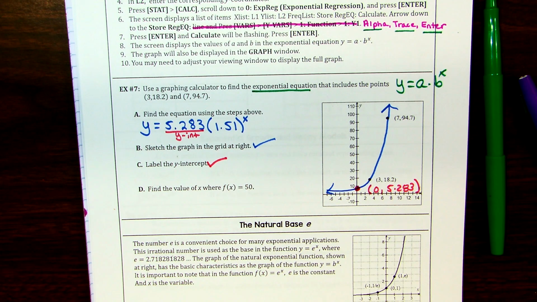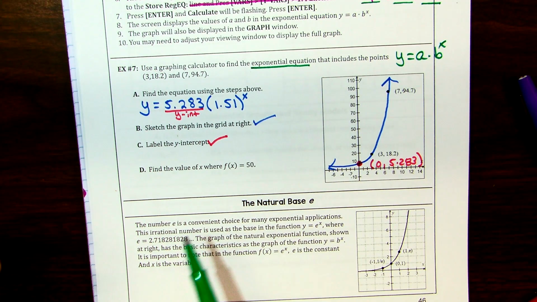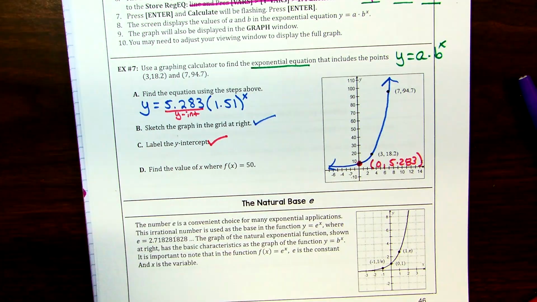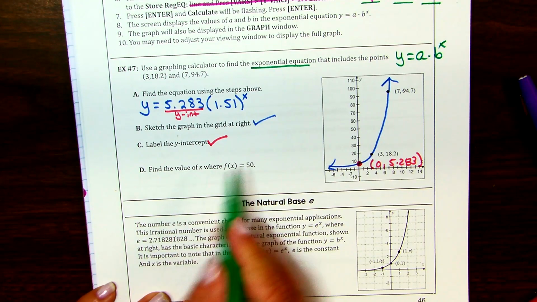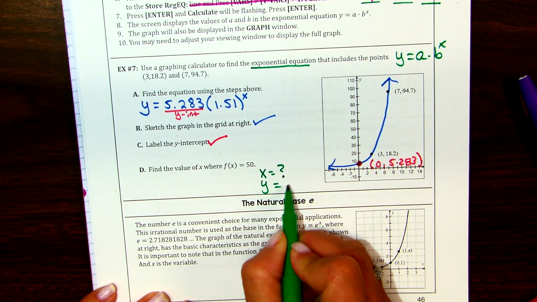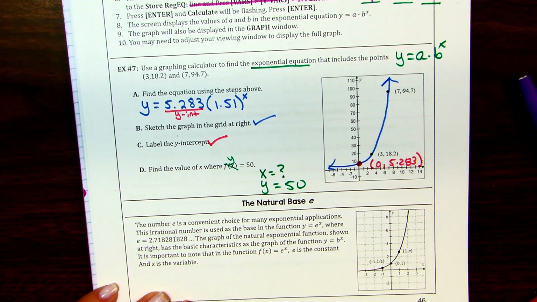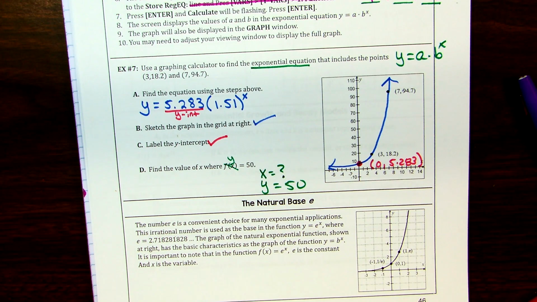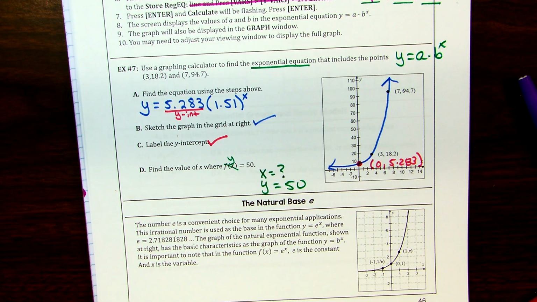Last thing, and this is another really important concept in this class. Oftentimes, we mess with an equation and then we are asked questions related to that equation. And so what this is saying is, find the value of x when y is 50, right? F of x is just y. So think about it. It should make sense. There's one of 2 things we end up having to do. We can either plug in sometimes or we have to do the intersection.